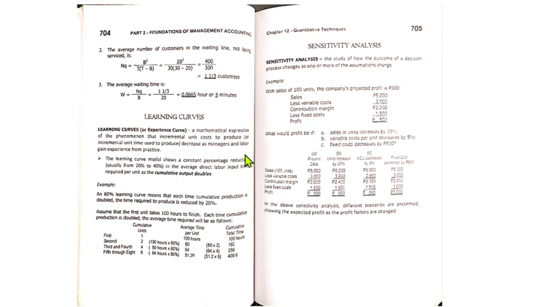So, the learning curve model shows a constant percentage reduction, usually from 20 to 40, in the average direct labor input time required per unit as the cumulative output doubles. For example, an 80% learning curve means that each time cumulative production is doubled, the time required to produce is reduced by 20%. Let's look at this. For example, unit 1: the average time per unit is 100 hours.